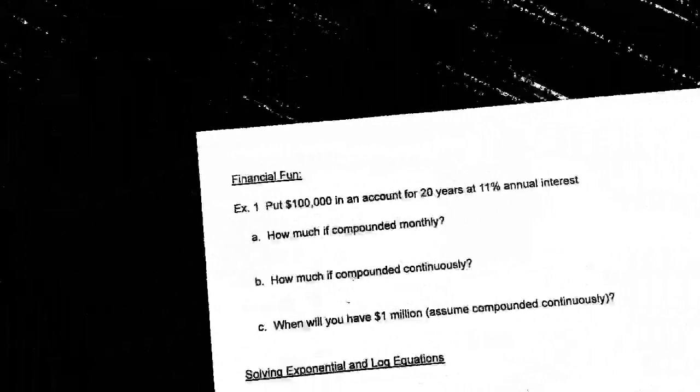All right, so there's 2 equations. You can obviously put these in your note card. We have discrete and we have continuous. So we have future value equals the principal times 1 plus r over n to the nt. So this is future value.